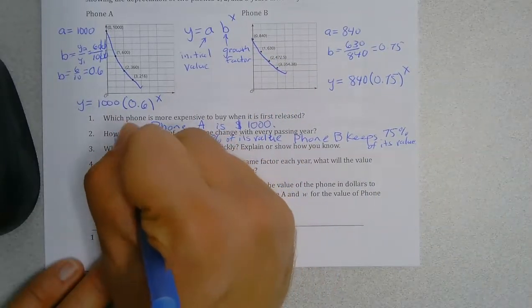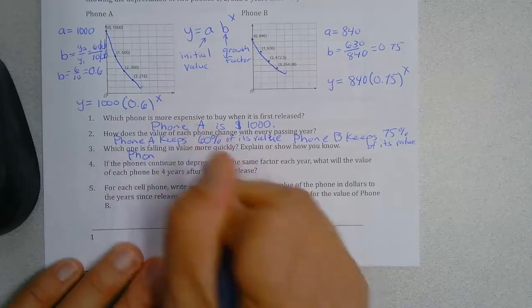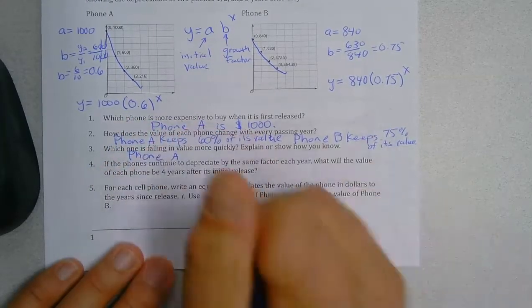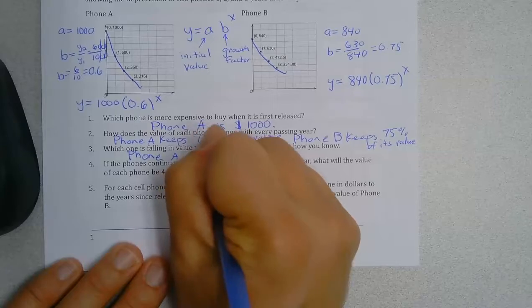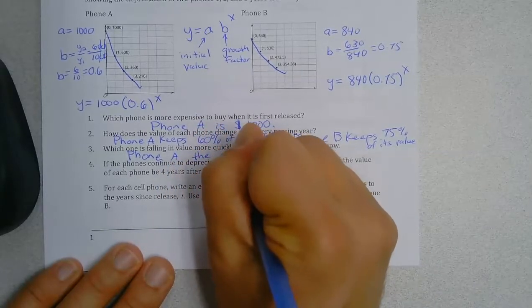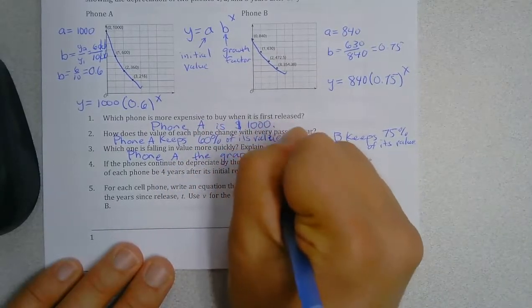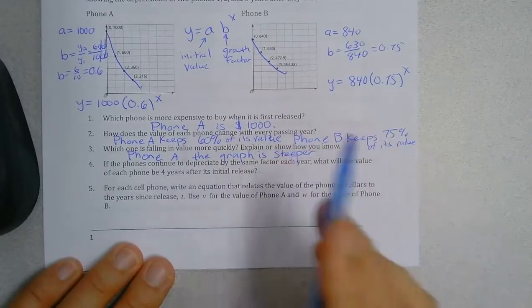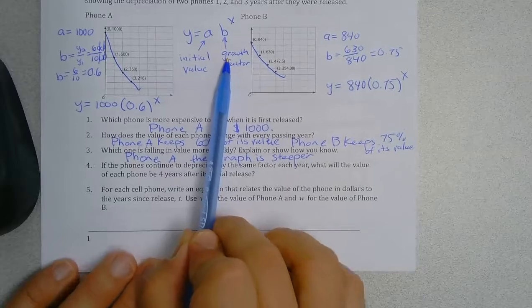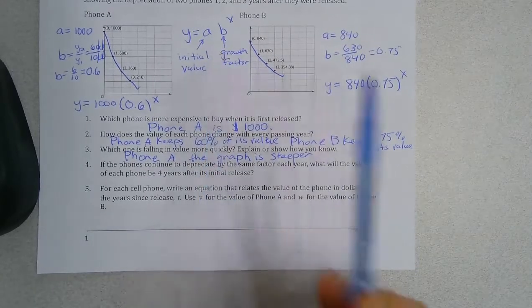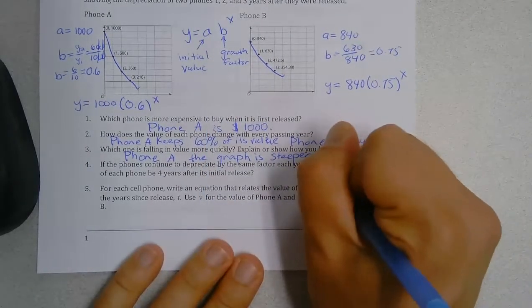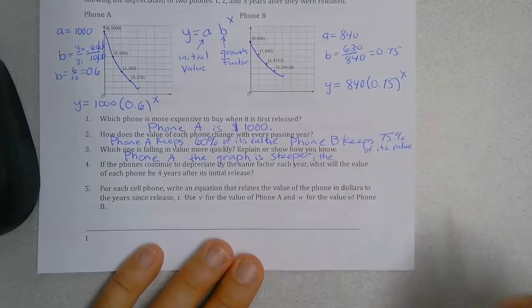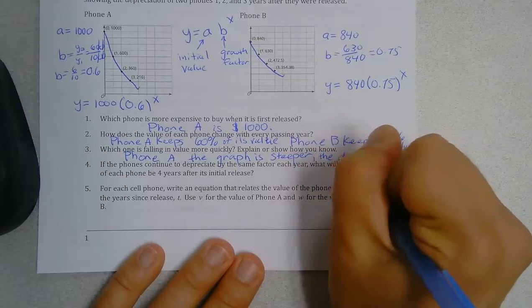So phone A, we could say the graph is steeper, and the growth factor, or the decay factor, is a smaller decimal.